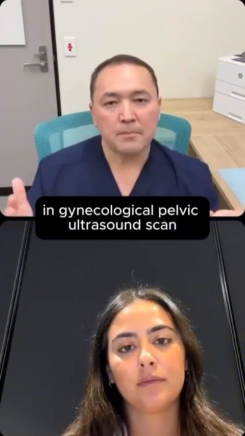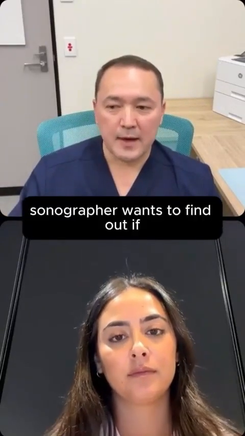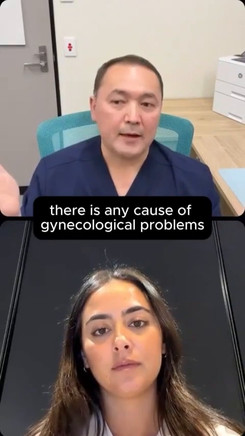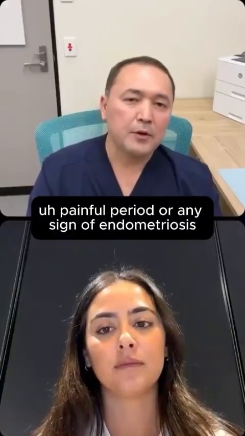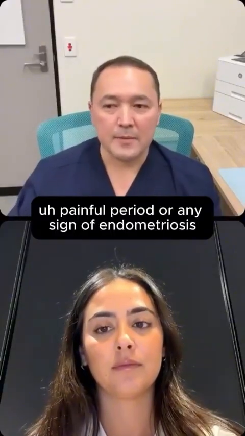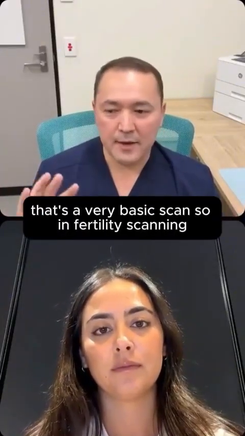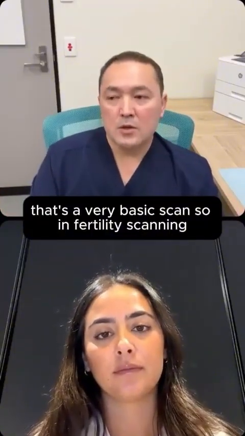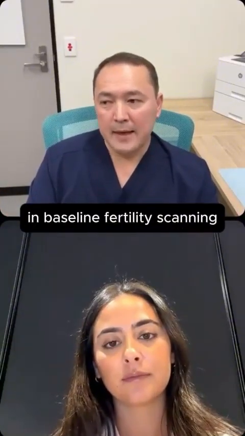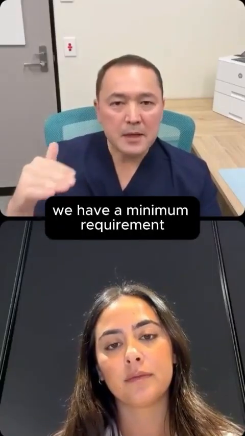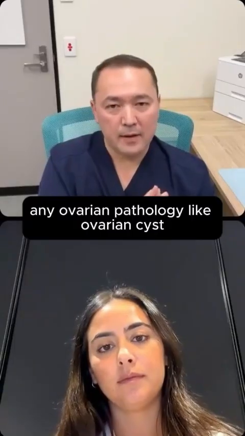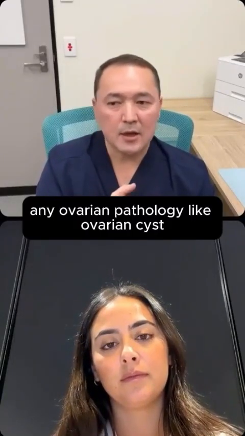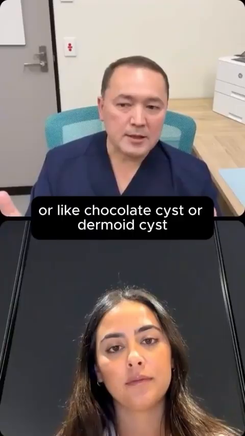In a gynecological pelvic ultrasound scan, essentially the sonographer wants to find out if there is any cause of gynecological problems like heavy menstrual period, painful period, or any sign of endometriosis, ovarian cyst. That's a very basic scan. So in baseline fertility scanning, we have a minimum requirement. The minimum requirements are to diagnose any ovarian pathology like ovarian cyst, chocolate cyst or dermoid cyst.